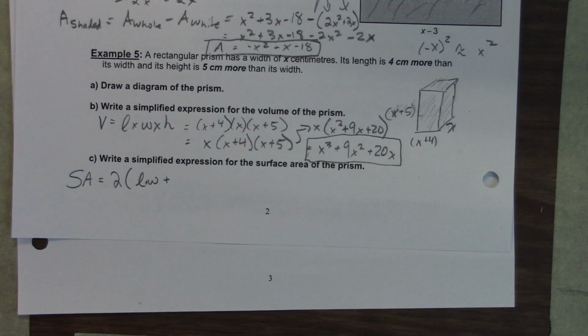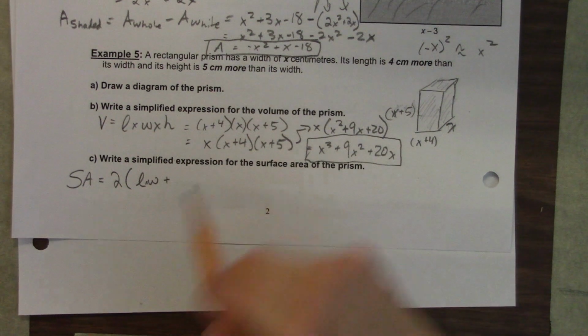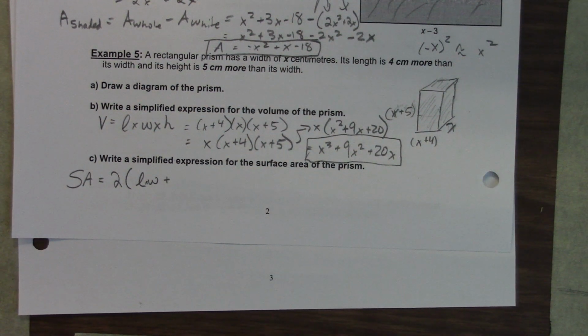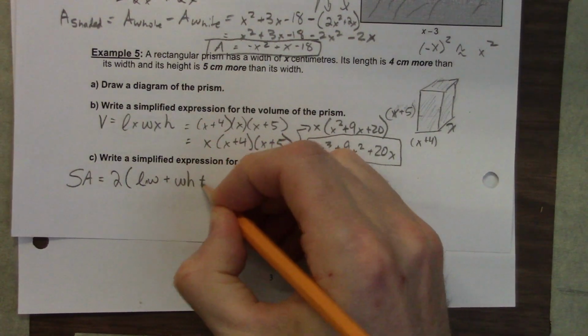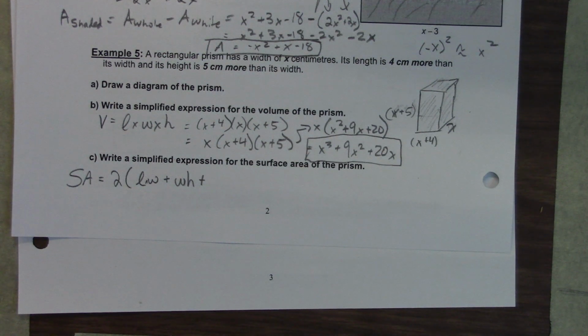We're just adding these areas up, right? So if this is the length and this is the width, it's going to be 2 of these, right? Length times width is this area. Length times width. So I need 2 of those. 2 lengths times width plus I need 2 of these faces now. Okay, so we could say width times height. I need 2 width times heights. And then I need 2, what's left? Height times length, right? I need this face. Height times length.